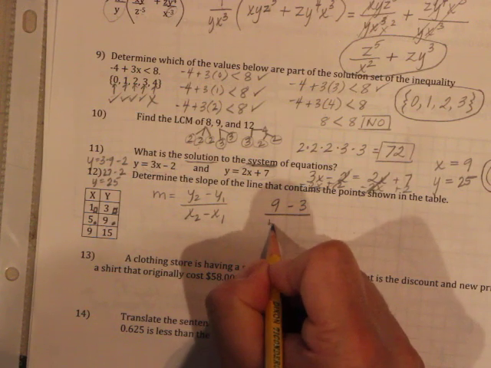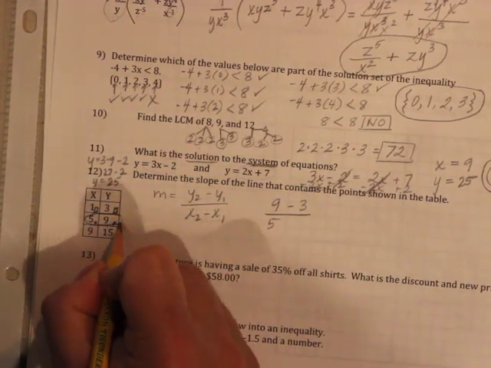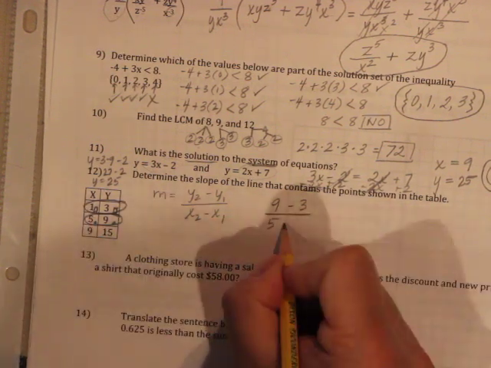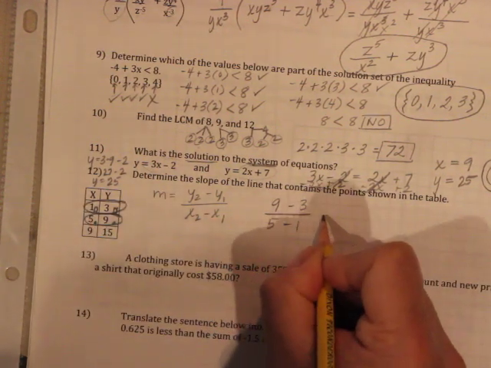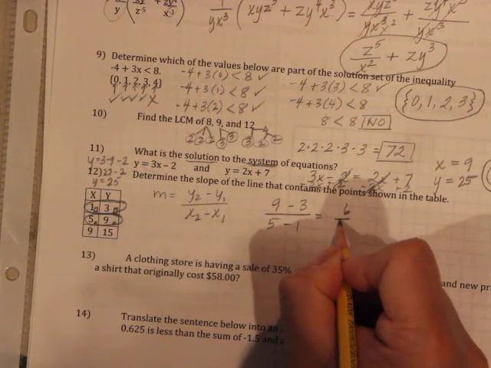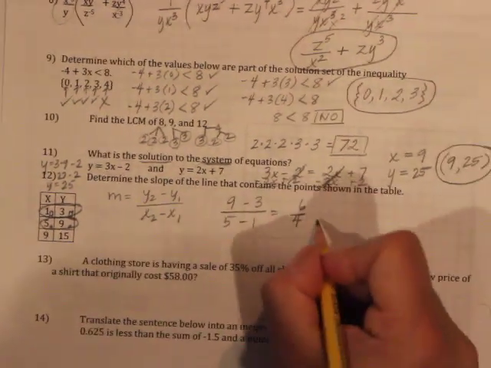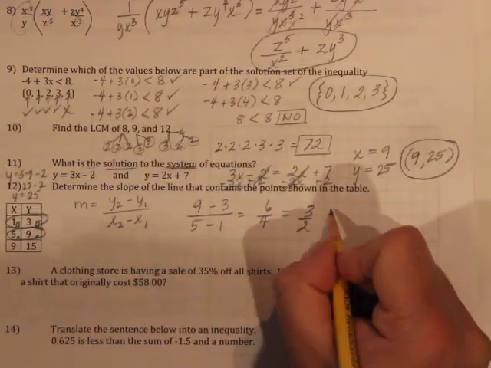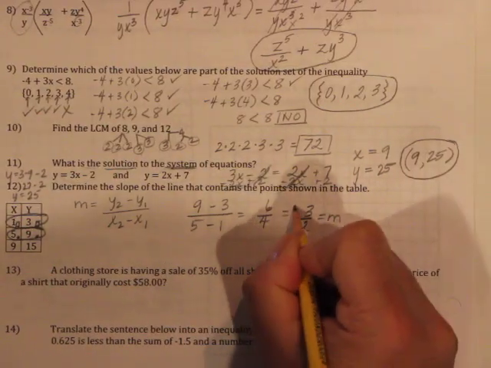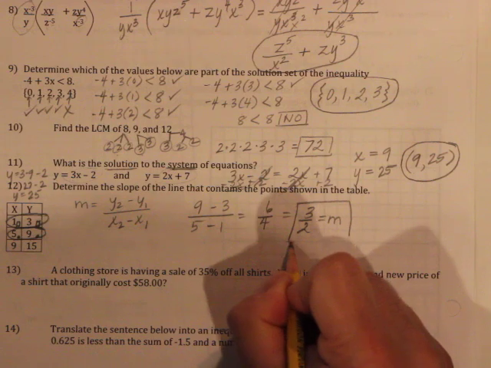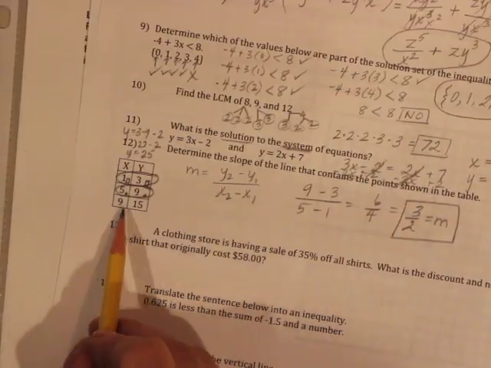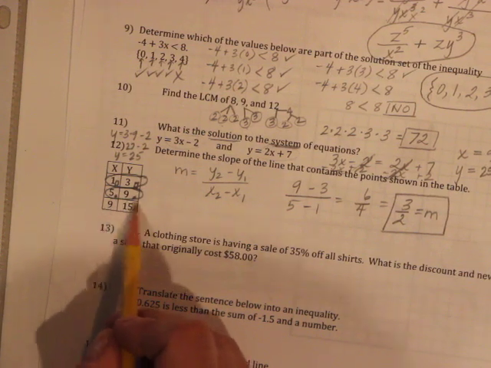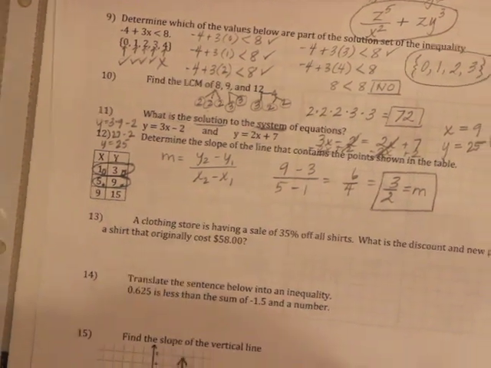x2, that's what I decided, that this pair right here is going to represent the 2's, and this pair is going to represent the 1's. Okay, so here's x1, which is 1 minus 1, and I get 6 over 4, which is 3 over 2. So that's the slope of the line that passes through those points. I could have used this coordinate pair if I wanted to. Just pick 2 of them, okay, and decide which ones are going to be your 2's and which ones are going to be your 1's.